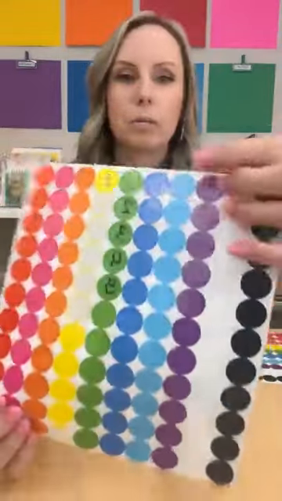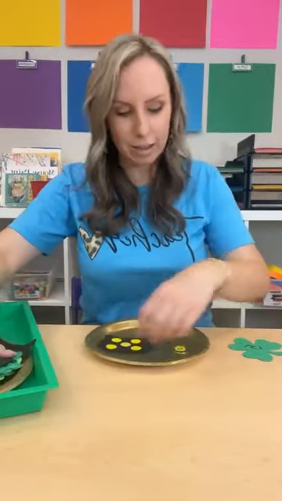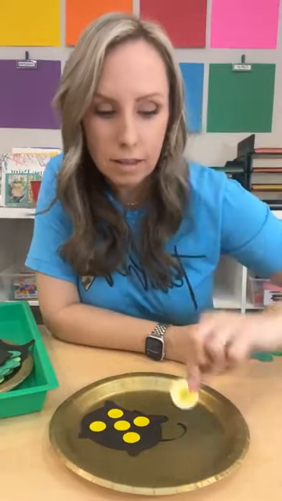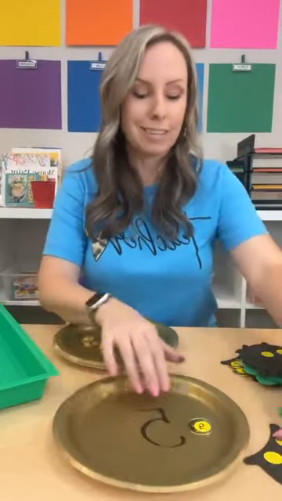Oh, look, I had the numbers written on there already. Okay, so we have those. This is another one I think that you guys do a lot. We have the coins, and you can use these for St. Patrick's Day. This is a game I had.